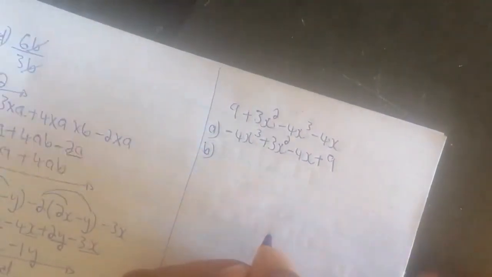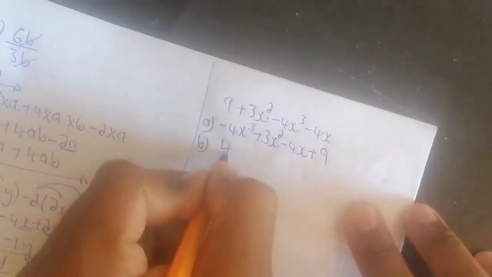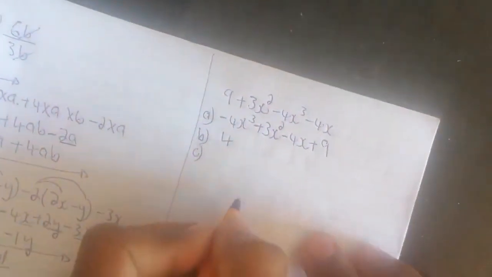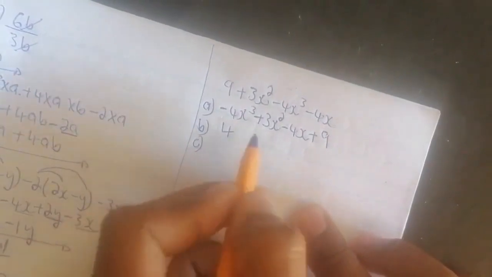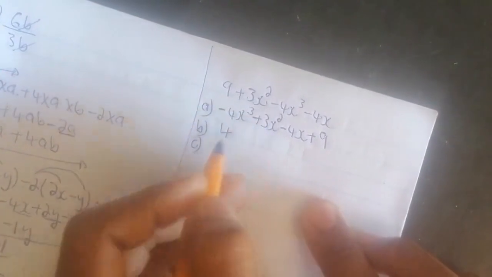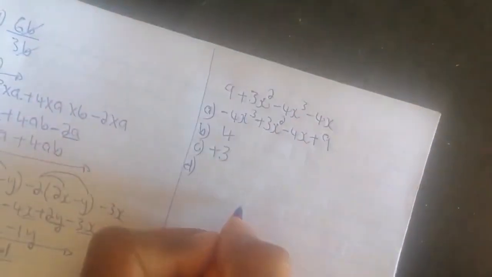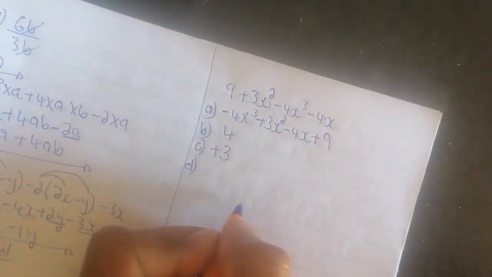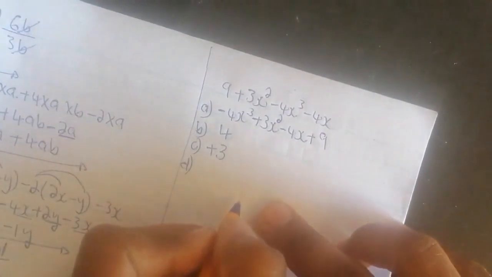How many terms are there in the expression? We have 1, 2, 3, 4 terms. Number C, what is the coefficient of x²? The coefficient is the number that is in front of your x², which is positive 3. And then number D, determine the value of the expression if x is equal to minus 1.